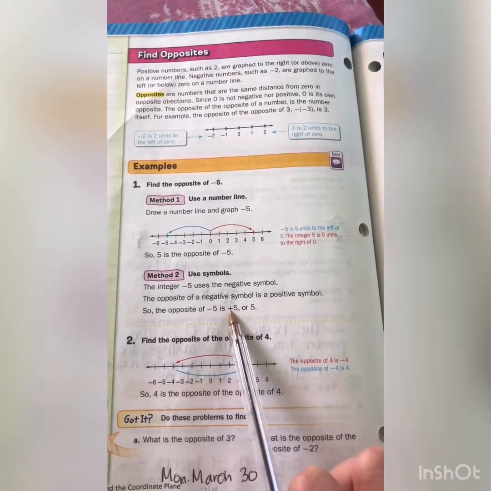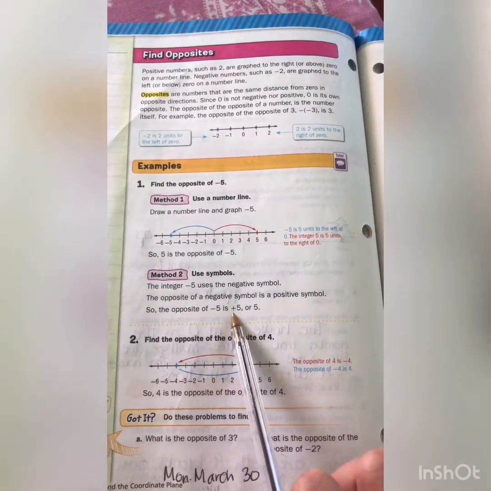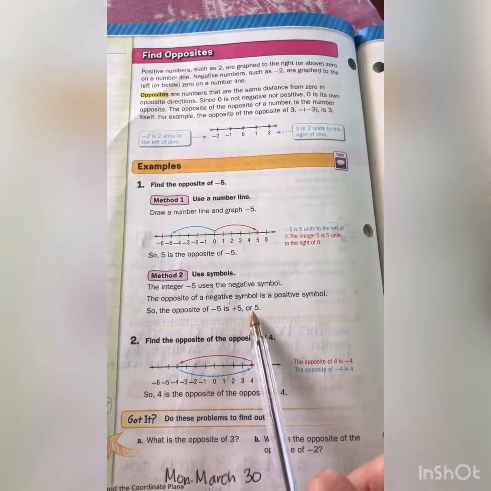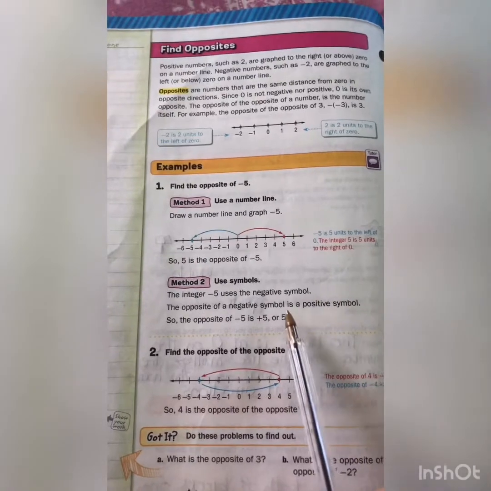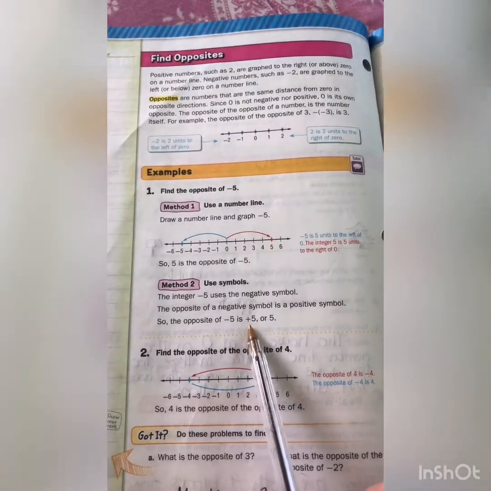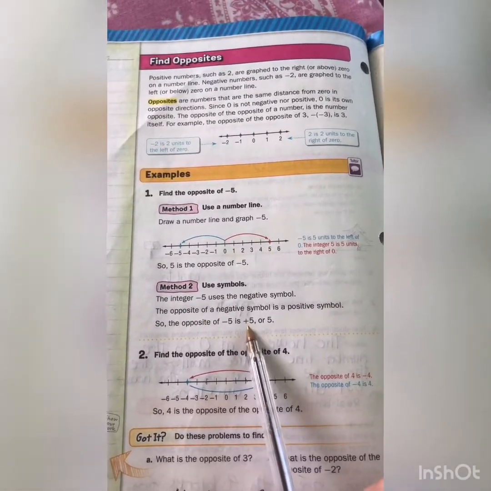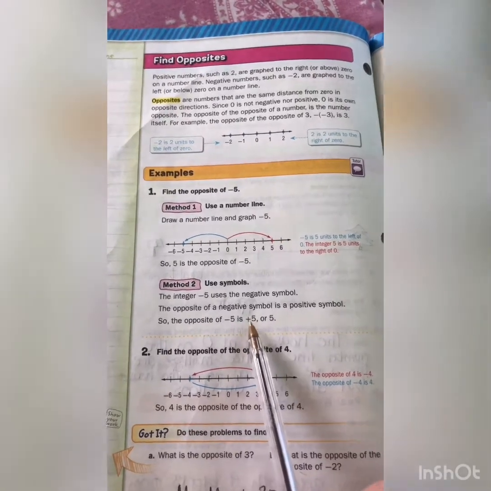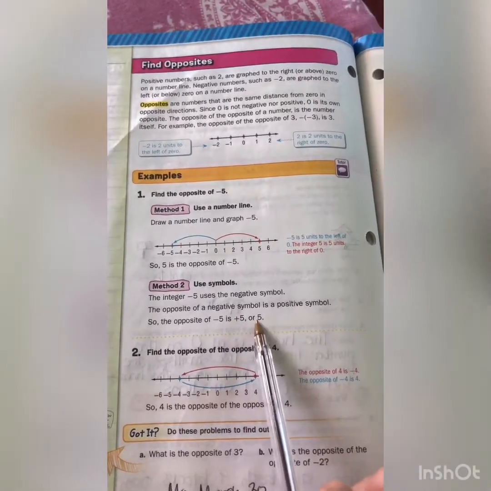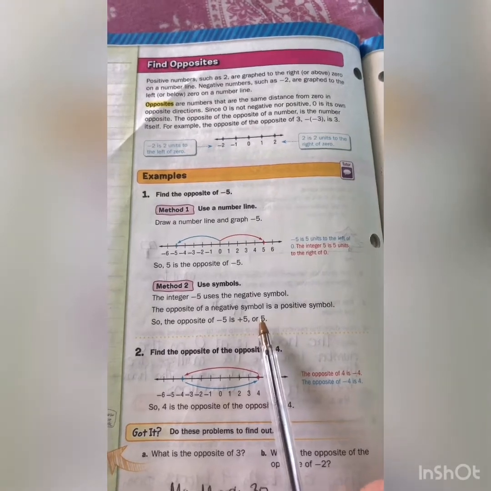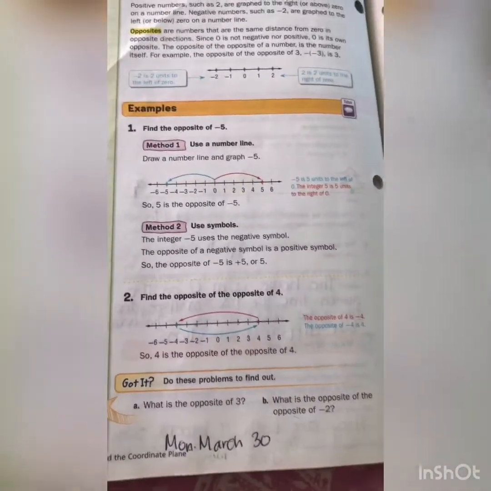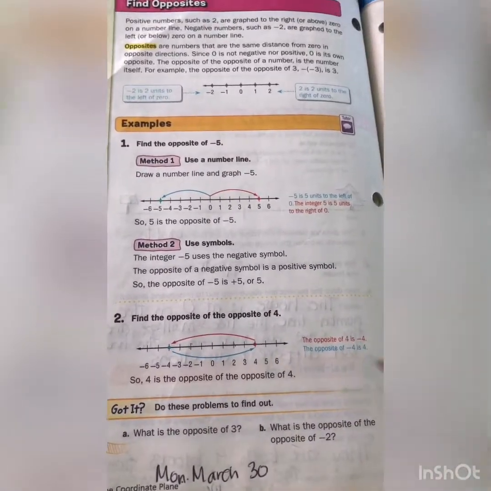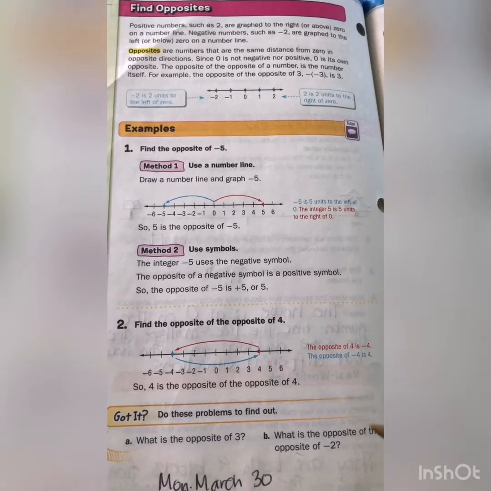In this case, they have the positive symbol here, or without the positive symbol. It is not necessary, listen carefully, it is not necessary to write the positive symbol. Okay? You can just write the number, and it is implied that the number is positive. Okay? Now, pay attention to this, because this is about opposites of opposites.